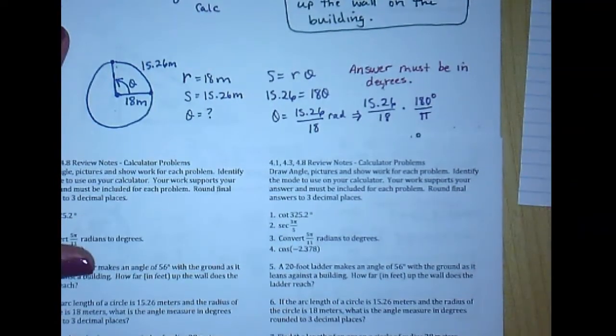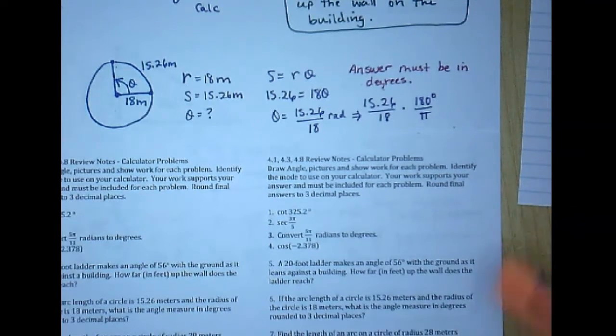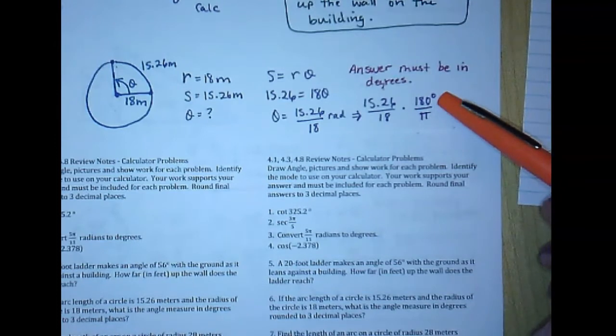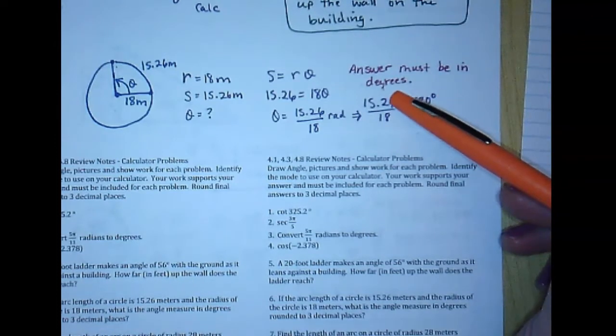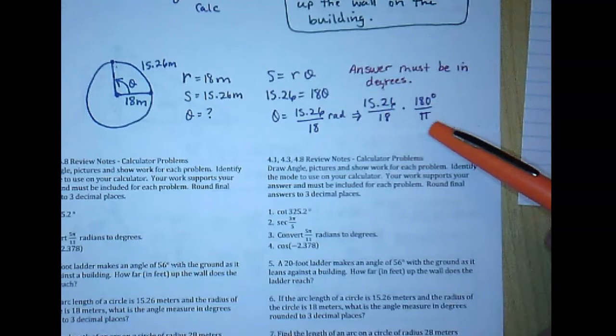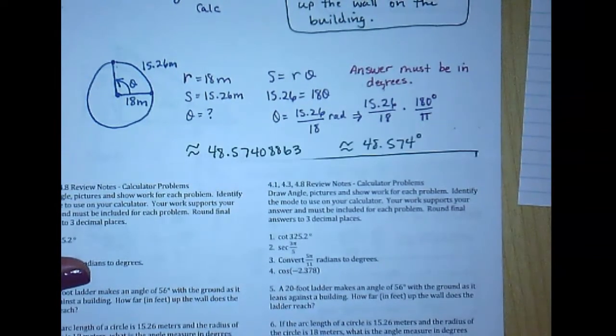So the answer had to be in degrees. Since we calculated in radians, we're going to multiply by our conversion factor of 180 over pi, because remember that's radians. So think about wanting the units that are going to cancel on the diagonal, just like you do your dimensional analysis. And then we'll end up with our answer that's actually in degrees.